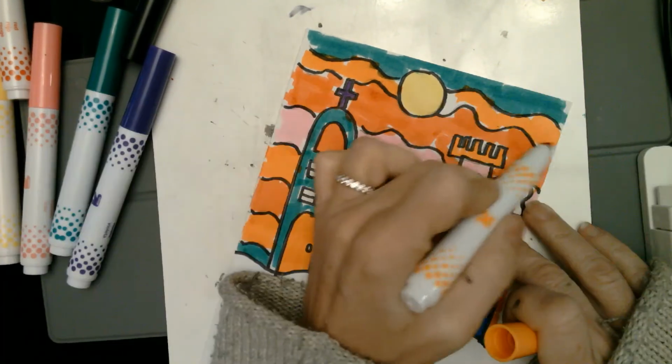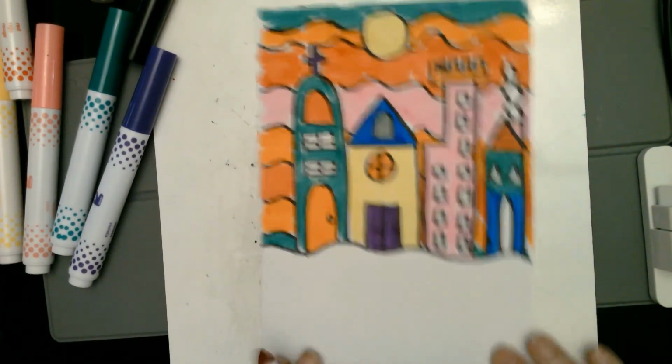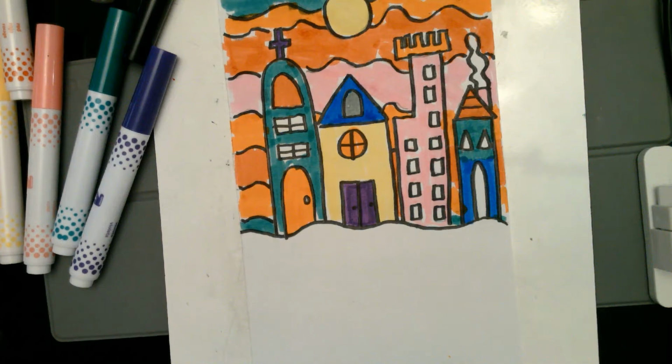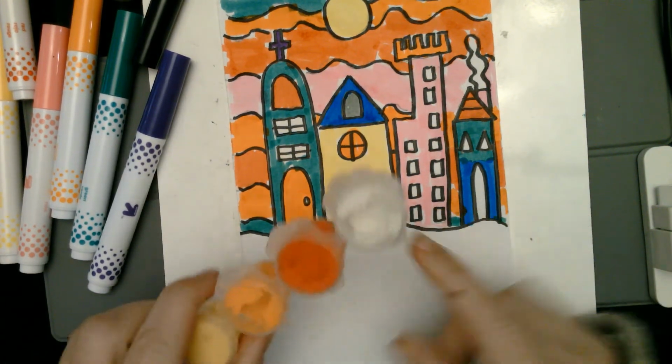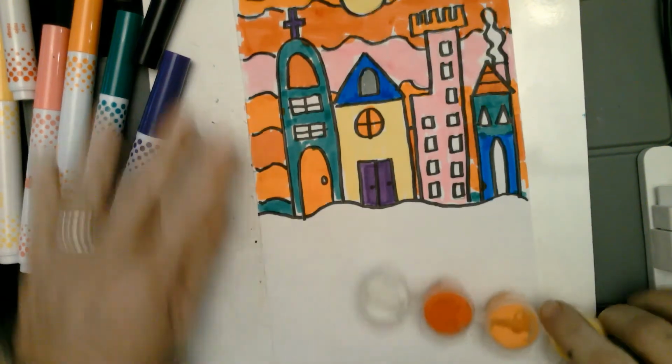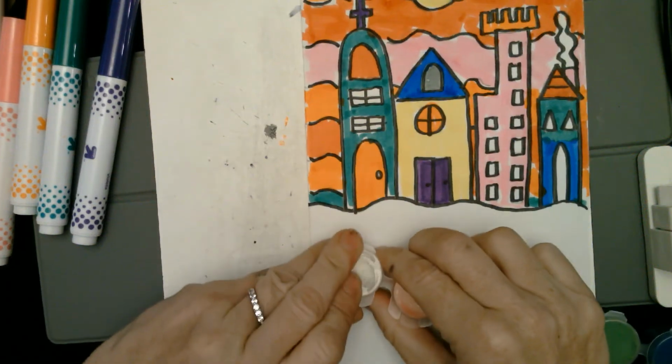Now, after I finished carefully coloring my whole picture, I have this winter scene. But I want it to look like it's snowing. So I am going to take my white paint. And again, we talked about options that we can use if we don't have white paint.